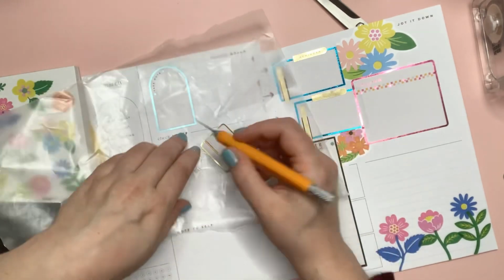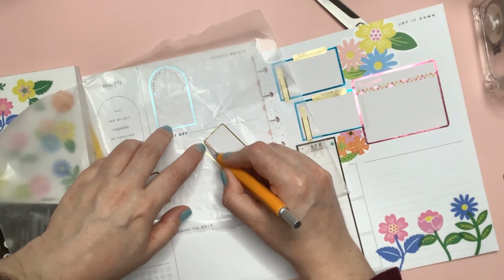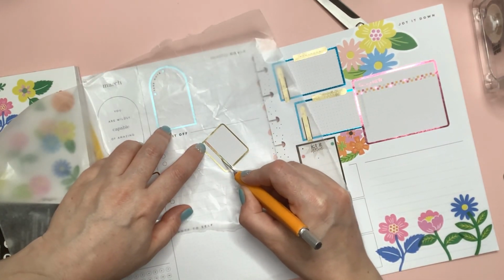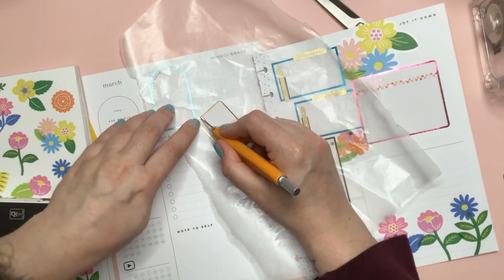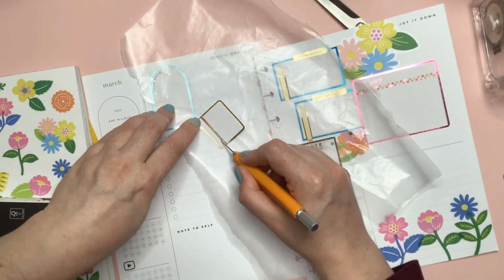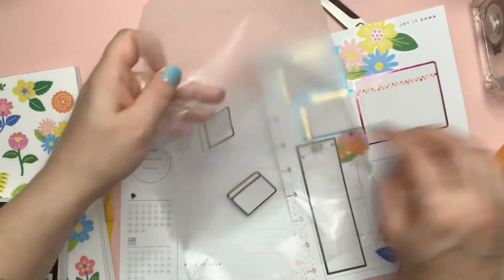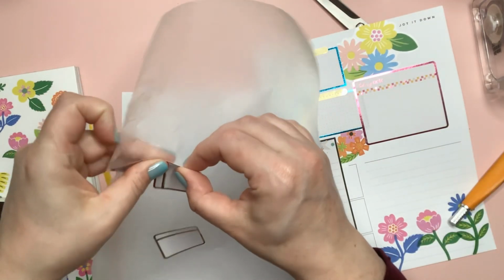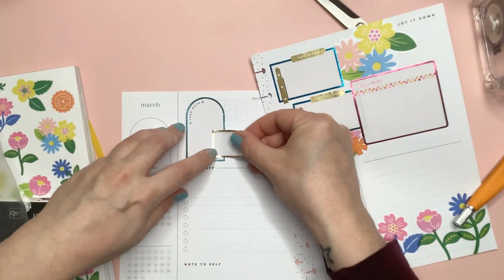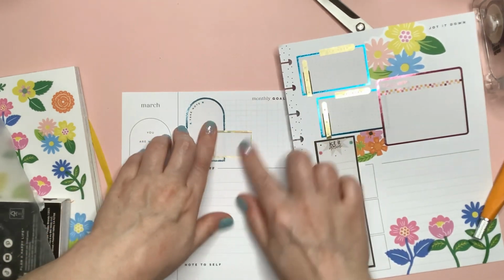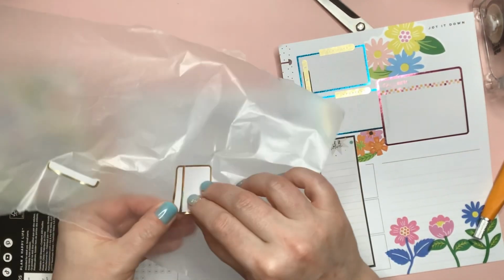Sorry. Okay, so what I'm going to do for this one, we are going to trim it because I don't really want that little header piece up there. I just want a gold box, and then it has the colors as well. So I'm good with that. We've got one. And then we're going to put this other one.